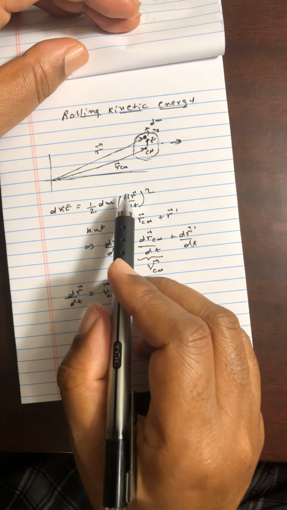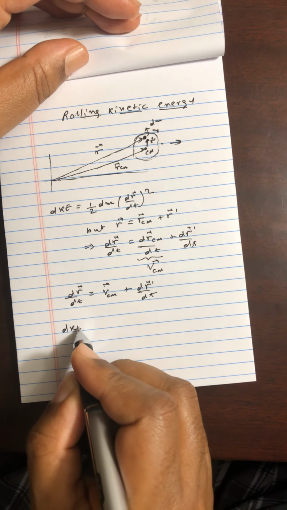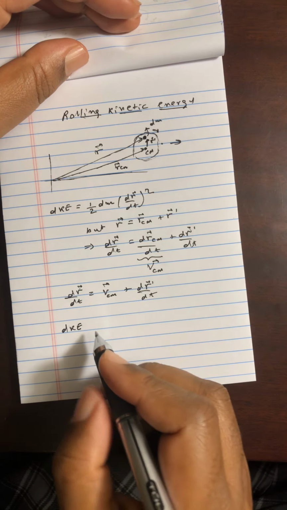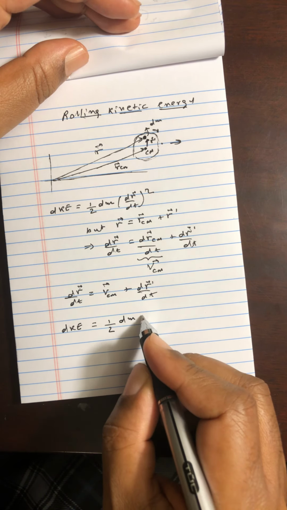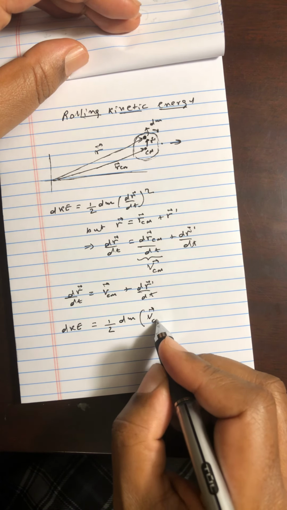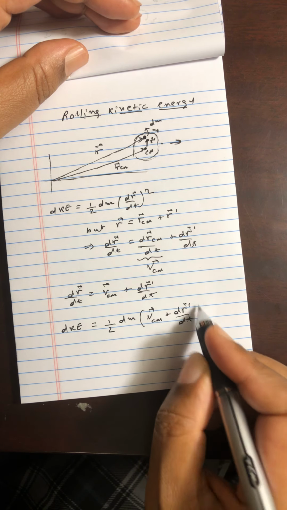Now let's go back to this formula. The dKE, the kinetic energy of this small mass element over here, is half dm times the square of v_cm plus dr prime by dt.